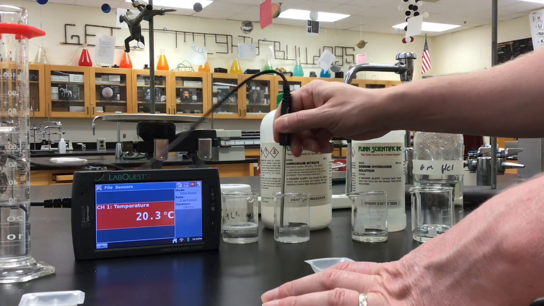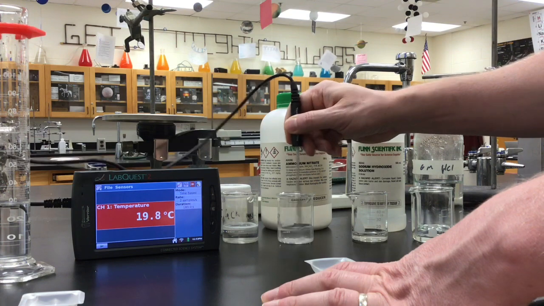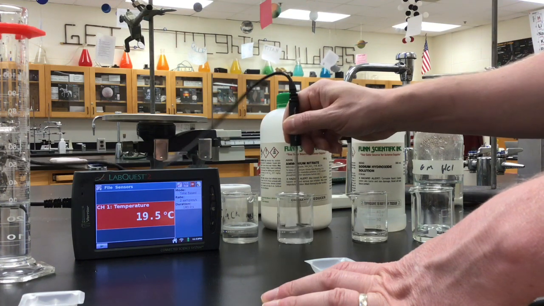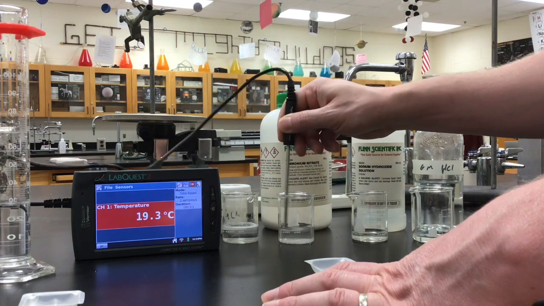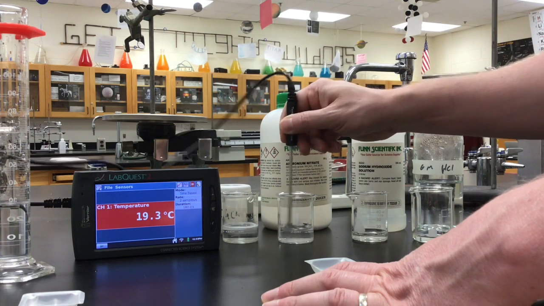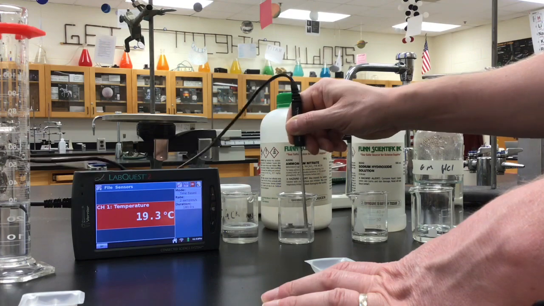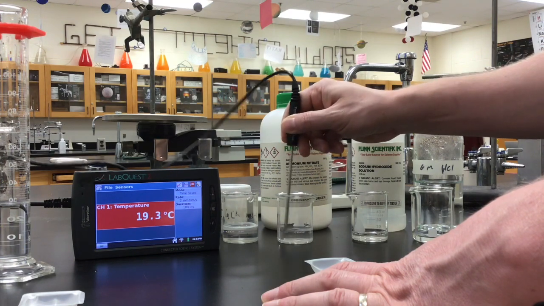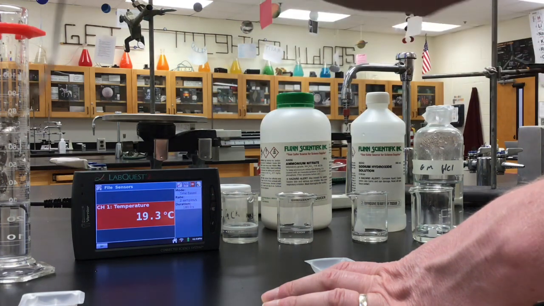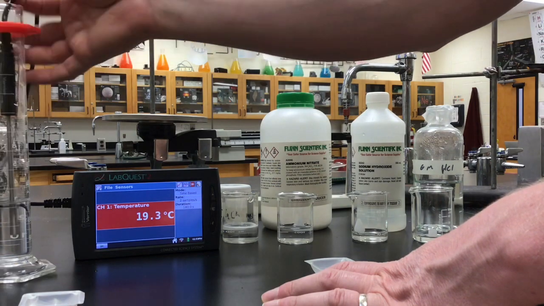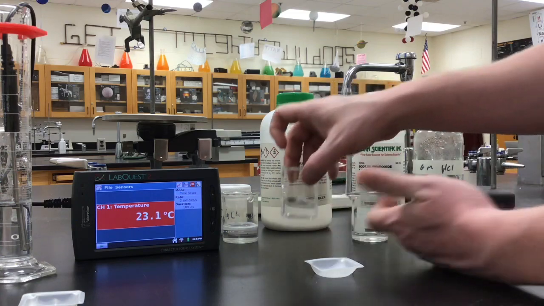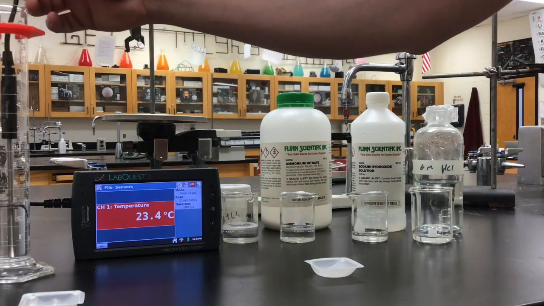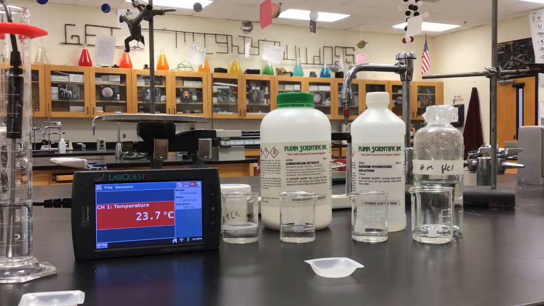Hopefully, it seems pretty obvious that the temperature is most definitely going down. It went from a very high temperature in the first case to this reaction now, where the temperature has decreased a couple of degrees. About 19.2 degrees is the final temperature there. And if we touch this beaker, it feels a little cool to the touch. Let's think about what that means in terms of exo or endothermic reaction.